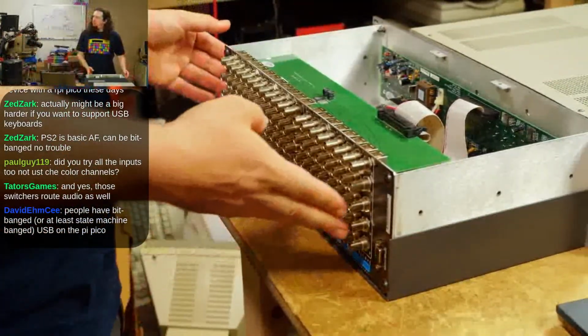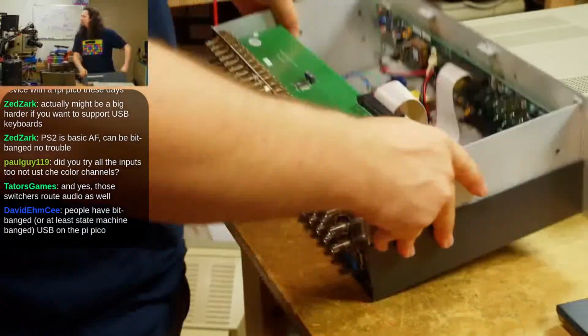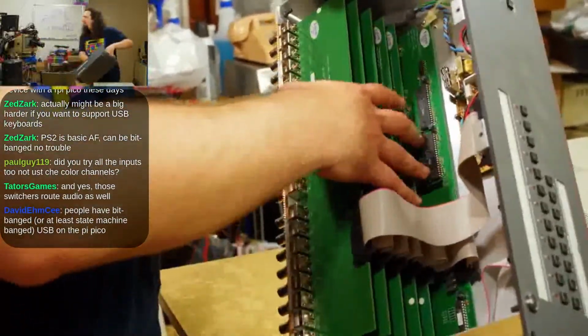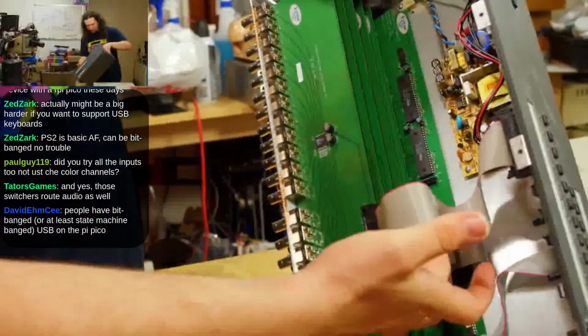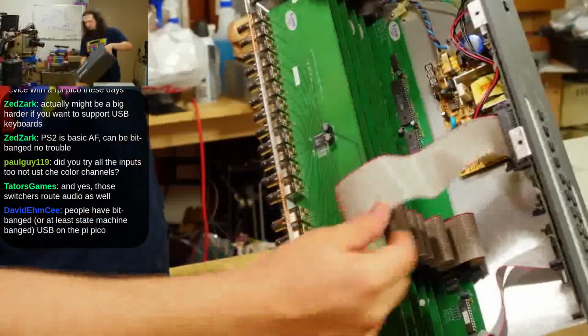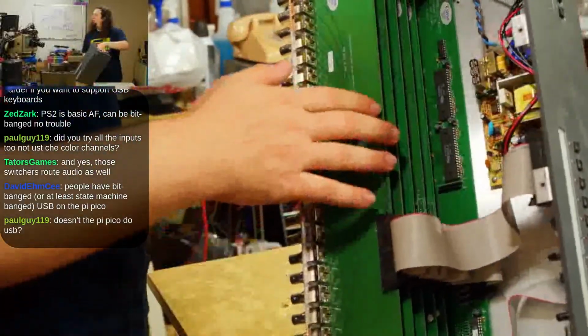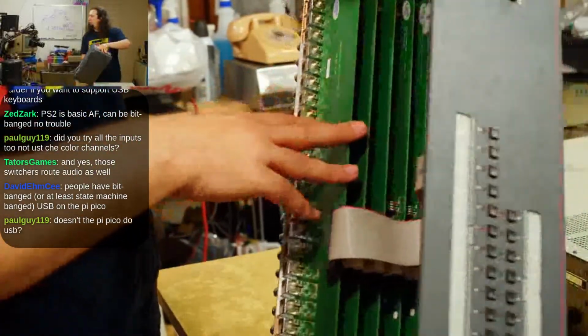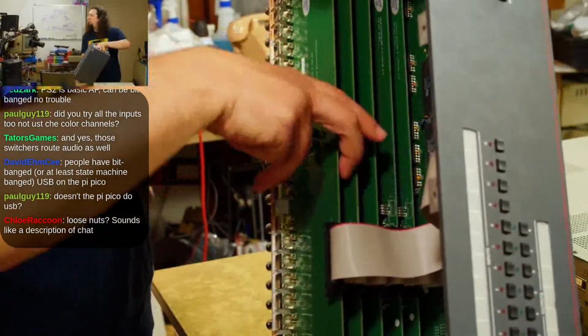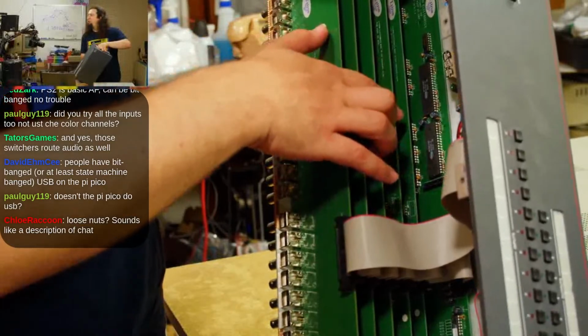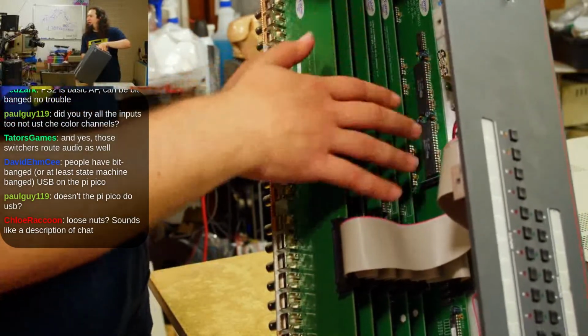Did you try all the inputs on the color channels? So the way that this thing works, this is what I was testing. There is an array of boards going up, and then there's this daisy chain cable for controlling them, and probably signal interconnects. So the top 3 are the same kind of board, and the bottom 2 are a different kind of board. You can see this chip is missing, and this is the difference between the red, green, and blue channels, and then the horizontal and vertical sync on the bottom.